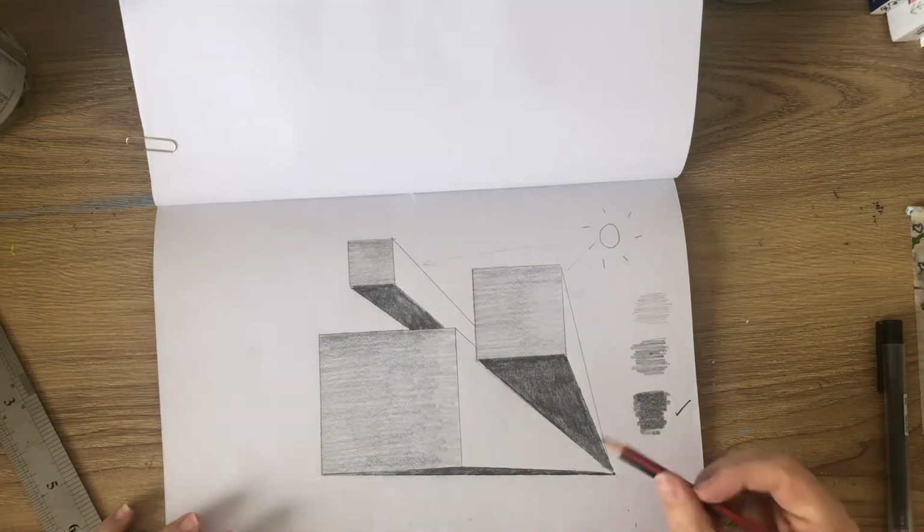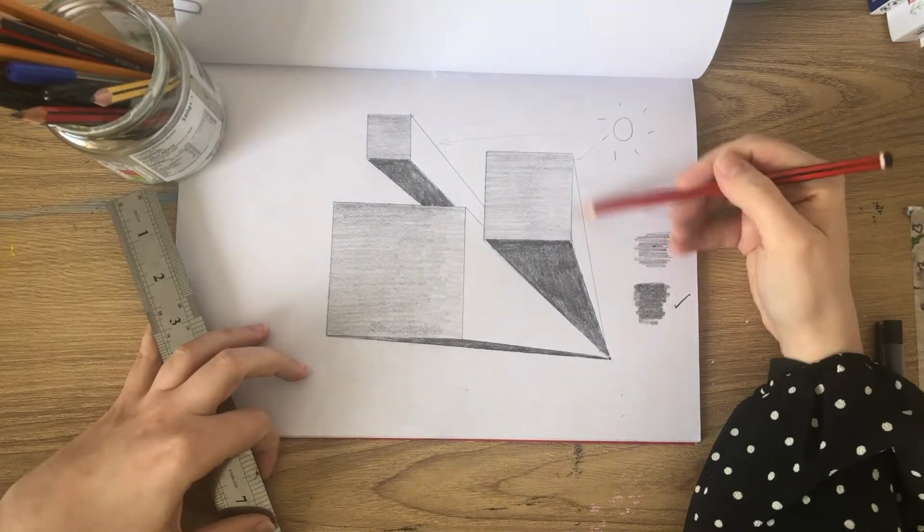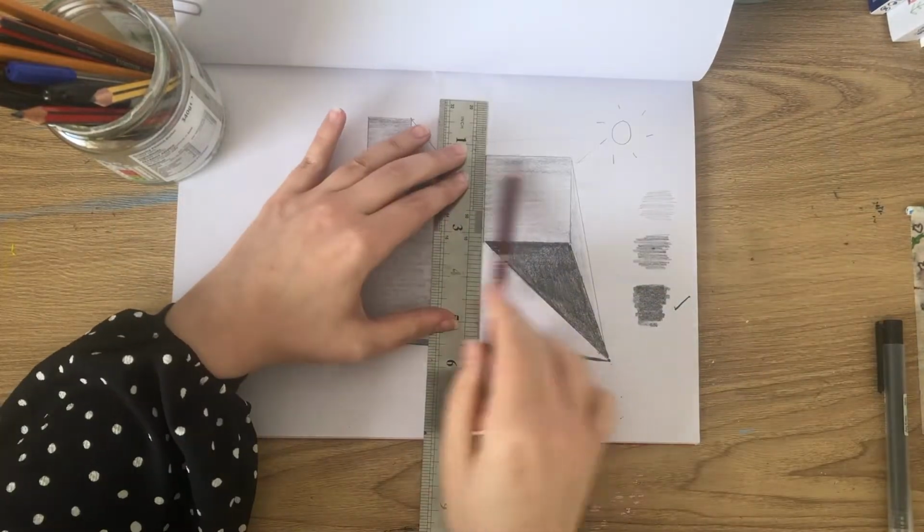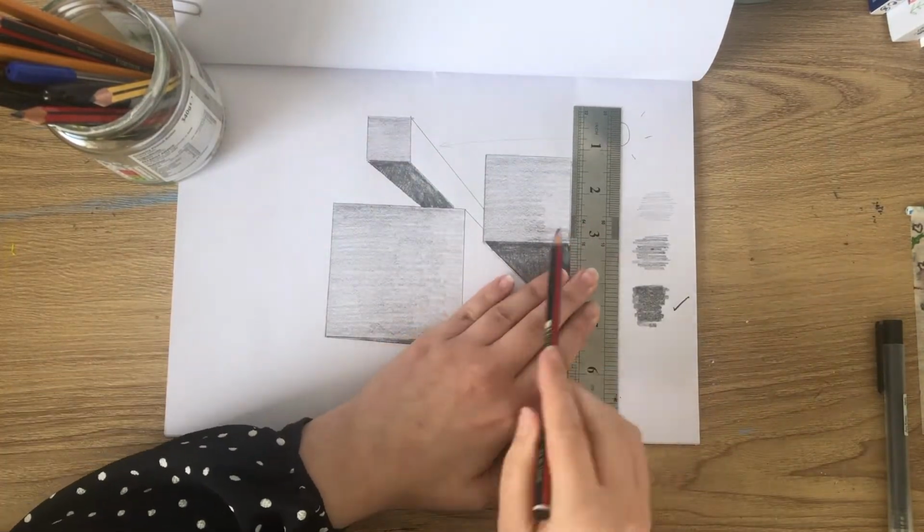See how this appears much more 3D? It's a clever technique, and it's the basics of everything that we do in art. Light and shadow and perspective.